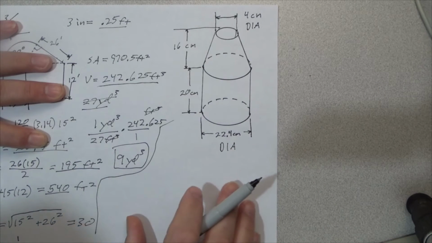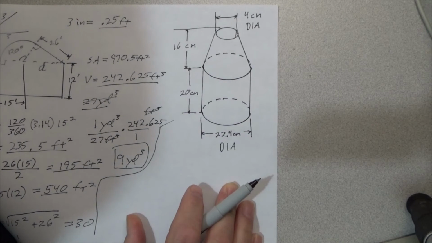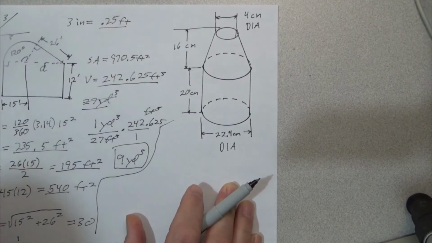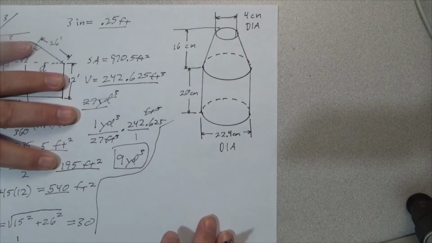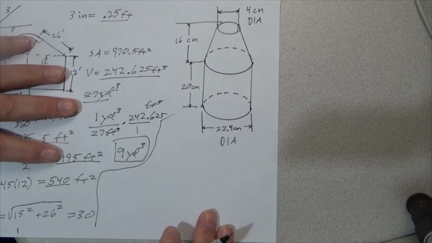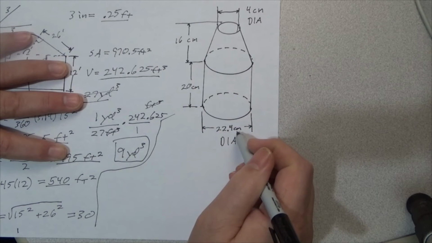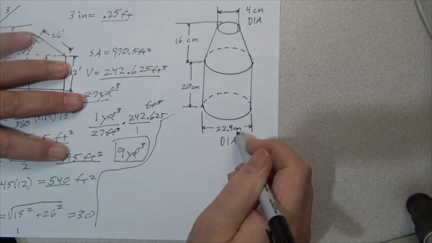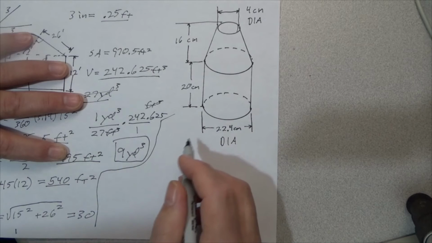Now let's take a look at the units. They're asking for liters, and we are given centimeters. Okay, we'll deal with that at the end, but we need to be aware that we need to deal with that. Remember, a cubic centimeter is a milliliter, and there's 1,000 milliliters in a liter. Okay, we'll deal with all of that when we come to it.